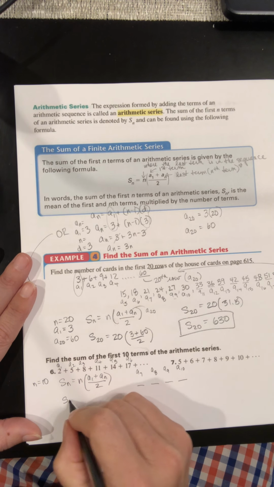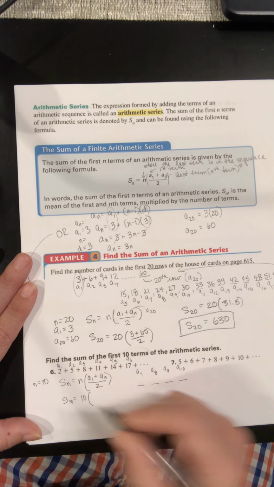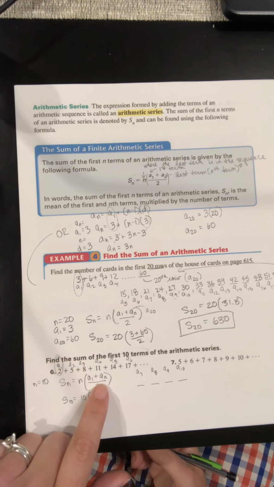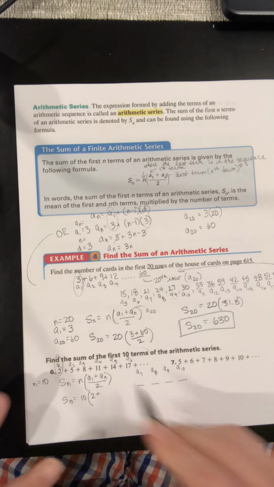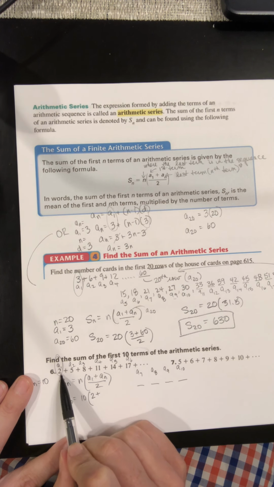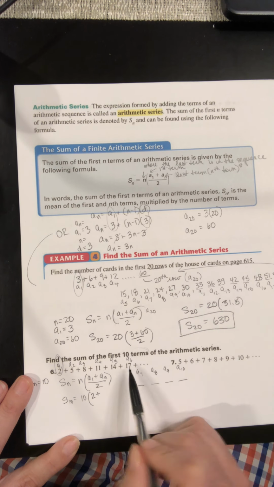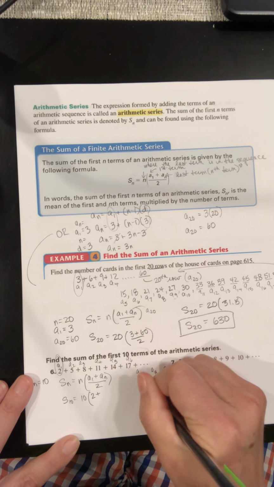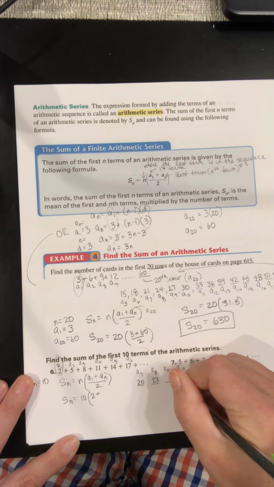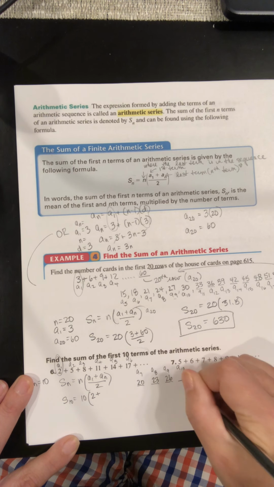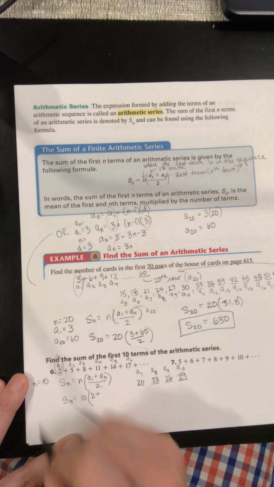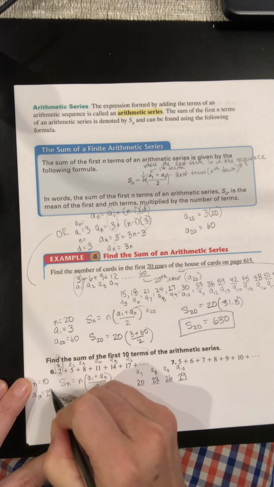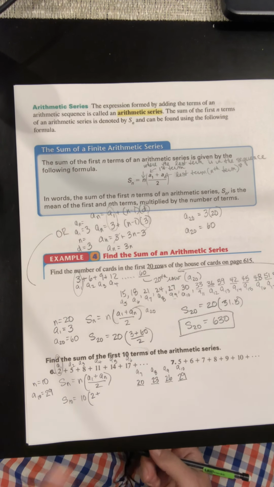Okay, so the sum through 10. I know A1 is 2. A sub 10, the last term, well, what's my pattern here? I'm increasing by 3. So if this ended at 17, this should be 20, 23, 26, and 29. So A sub 10, the last term in the series that I'm going to add, is 29.